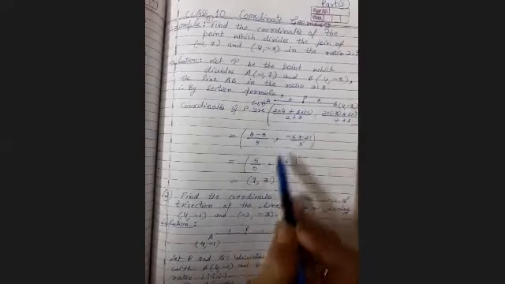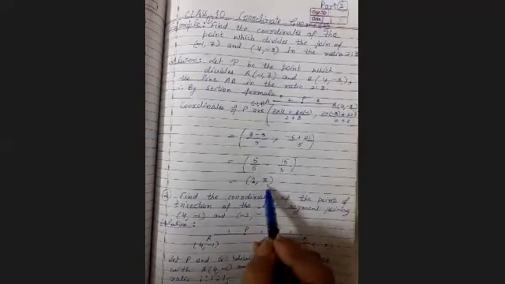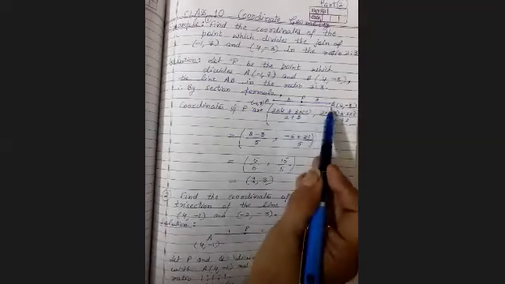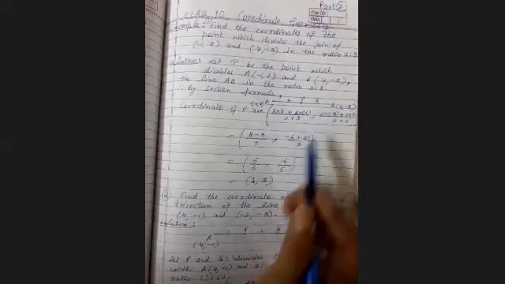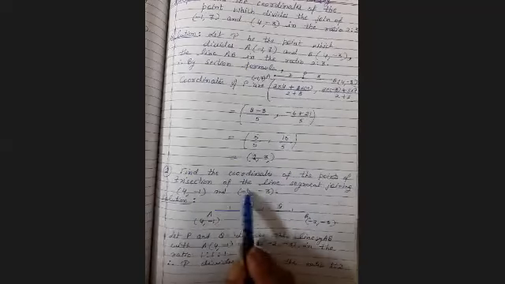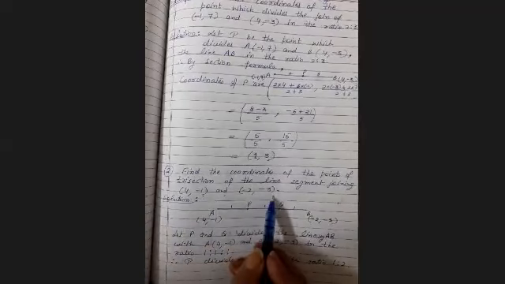By simplifying it, we are getting 1 and 3. These are the coordinates of the point P which divides line segment AB in the ratio 2:3. Same process we will follow in the second one. Find the coordinates of the points of trisection of the line segment joining (4, -1) and (-2, -3).